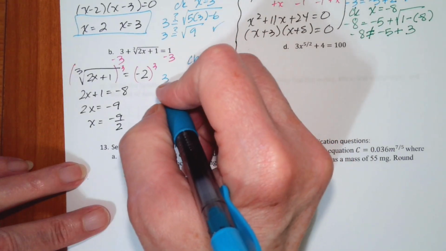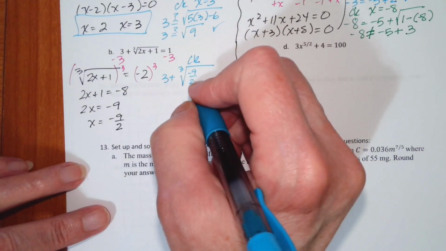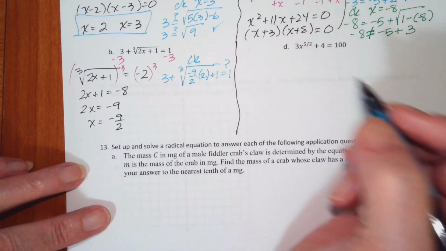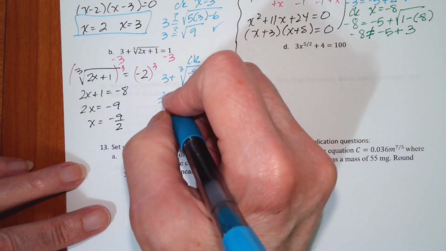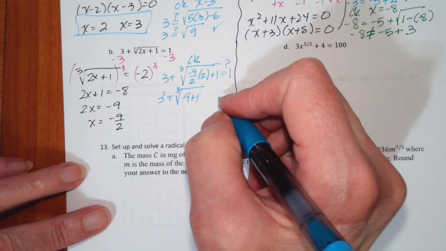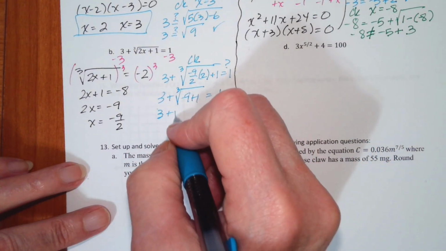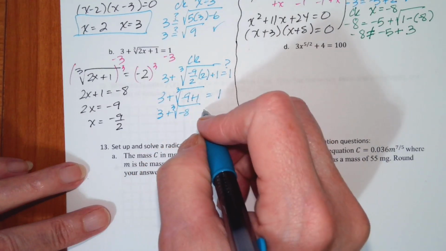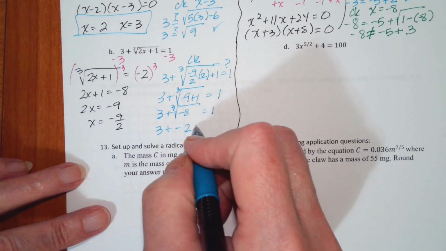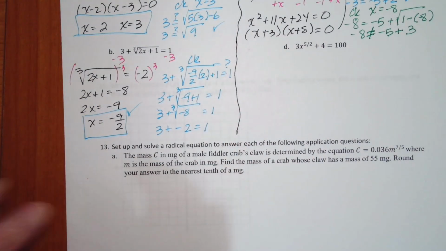So I want to know if 3 plus the cube root of negative 9 halves times 2 plus 1 is equal to 1. So this is 3 plus the cube root of negative 9 plus 1. So this is 3 plus the cube root of negative 8 is 1. 3 plus negative 2 is 1, so it checks, and it is a valid solution.